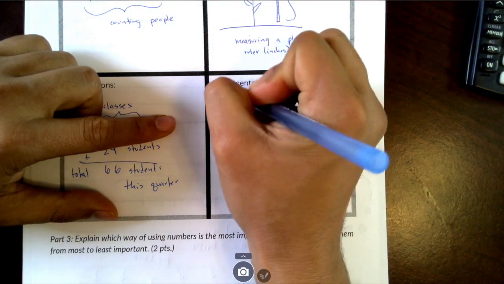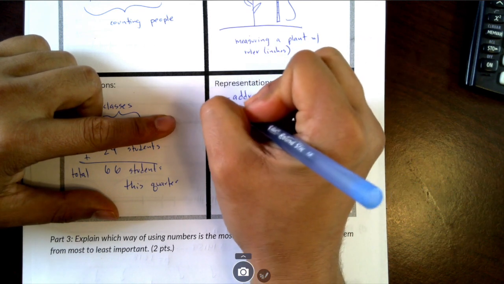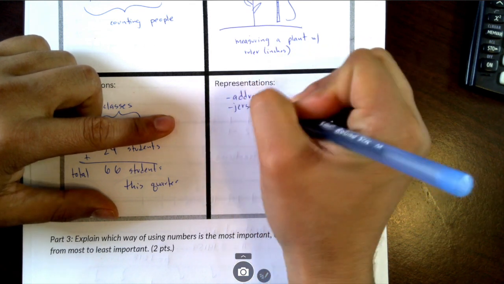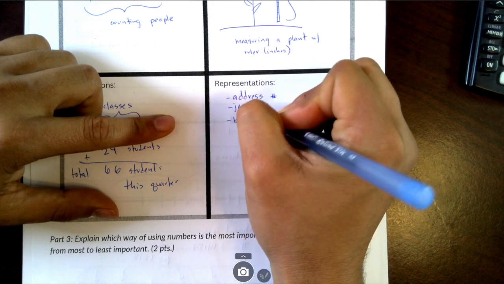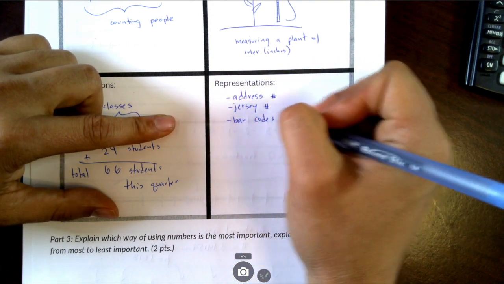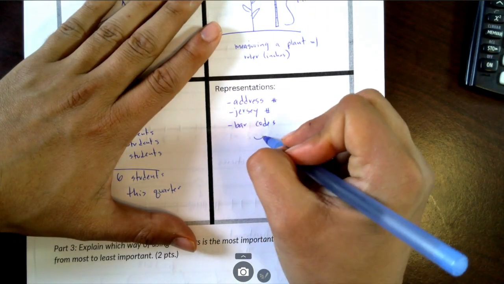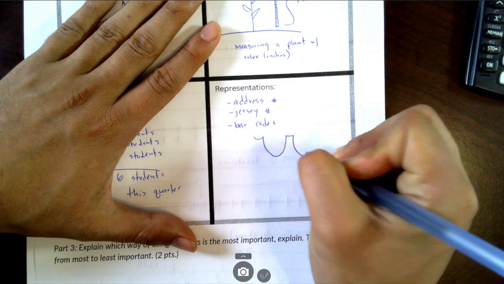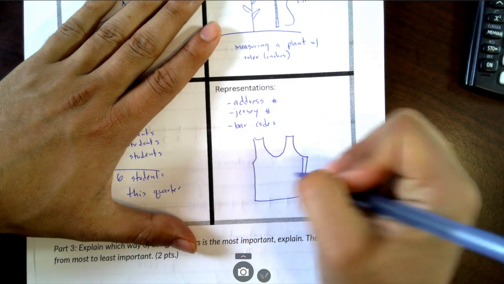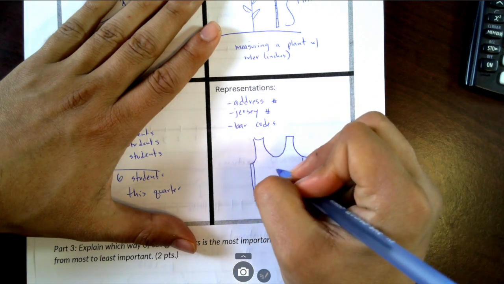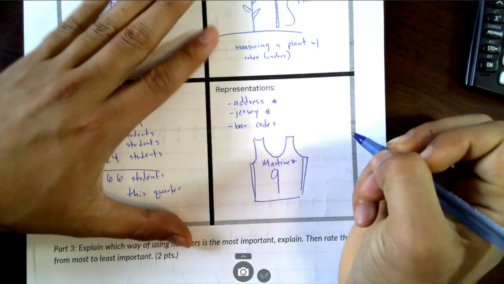And then representation is one of the ones that's a little bit harder to understand, but this is like your address number, your jersey number, barcodes, bank number, ID, your phone number. These are basically numbers that aren't, and I'm going to use a jersey. Okay, and my favorite number was 9, so I'm going to say Martinez. Okay.